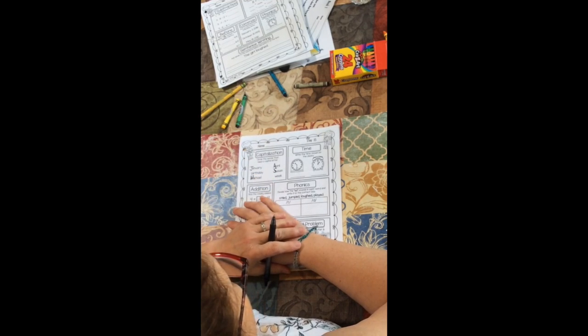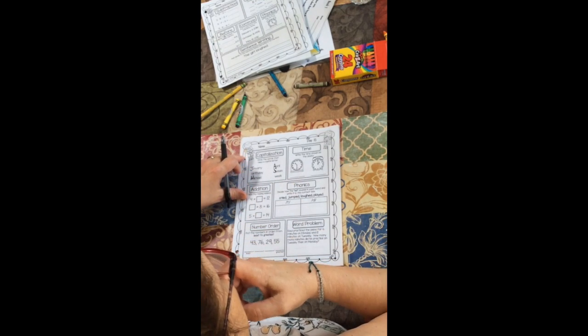Week. This week we're doing our packet. It's not a proper noun, so we just leave it little. Okay. We're all done with capitalization.